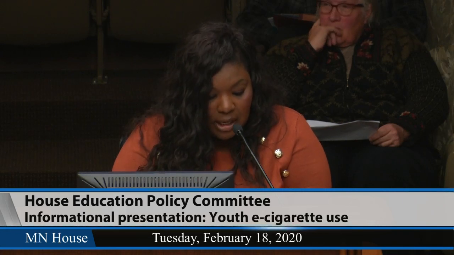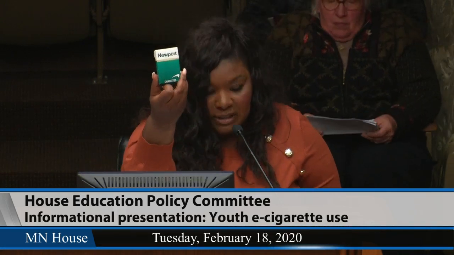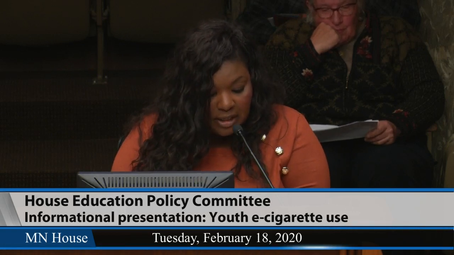In communities of color and other diverse communities, menthol cigarettes like Newport, I'm sure you all have seen these before, and little cigars like Swisher Sweets, they're still a huge problem. These products are lower priced. They come in appealing flavors and are heavily marketed towards youth, African Americans, and the LGBTQ communities. E-cigarette use is also becoming widespread.